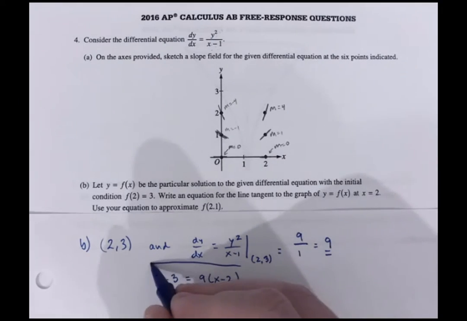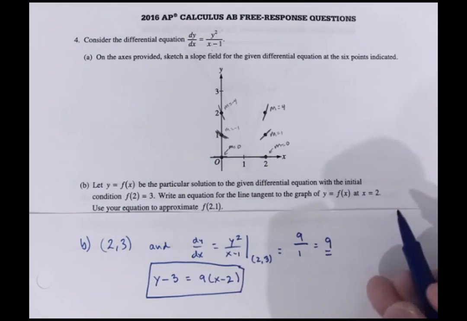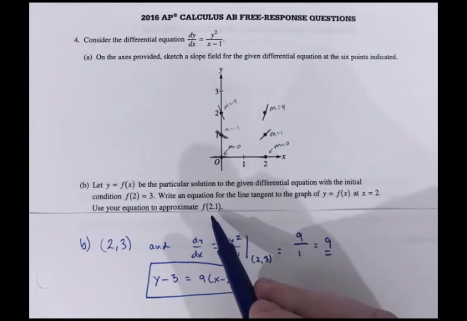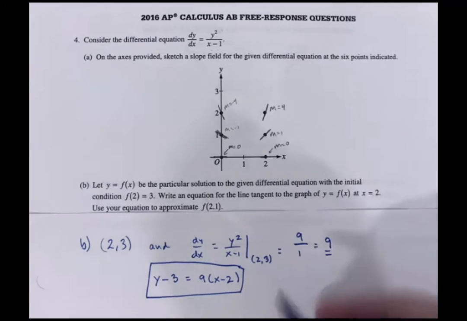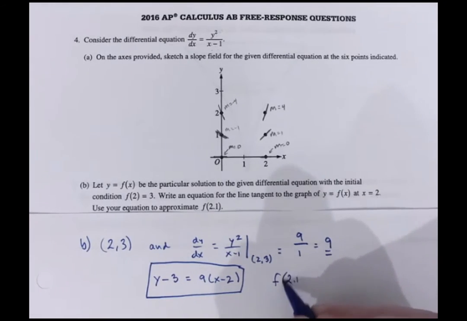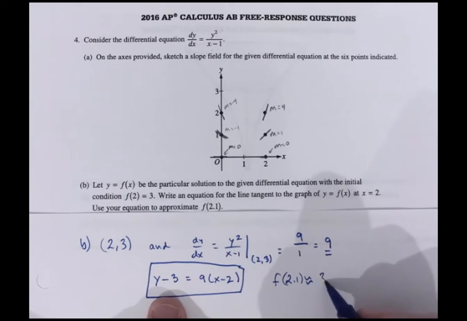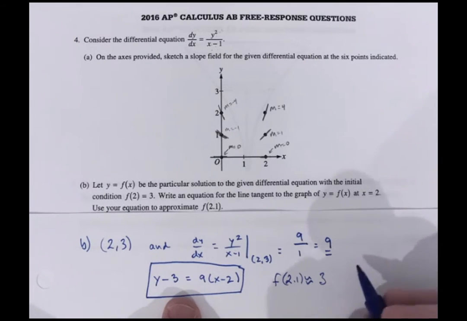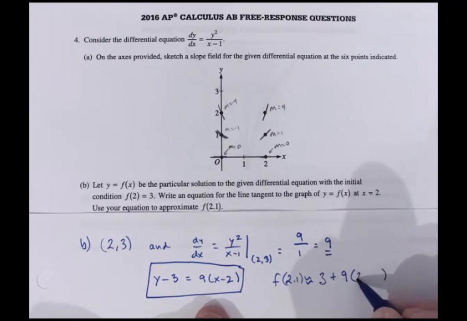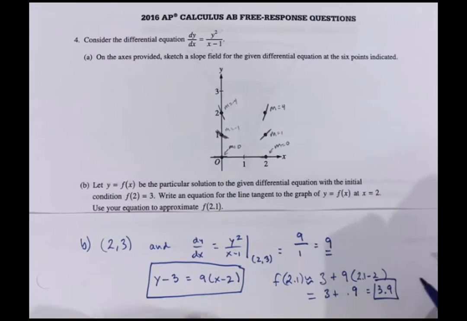This is the equation of the tangent line, and so if we wish to use this to approximate what f of 2.1 is, we could say that f of 2.1 is approximately equal to, let's say, moving the 3 over, 3 plus 9 times 2.1 minus 2, which is 3 plus 0.9, in other words, 3.9. So our approximation would be 3.9.